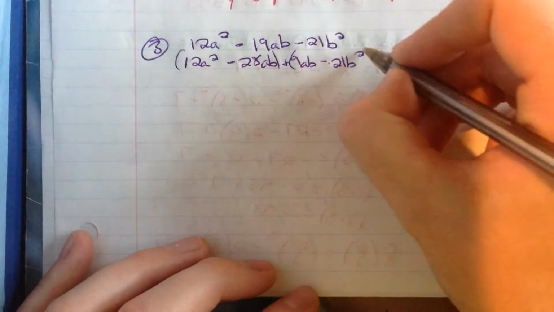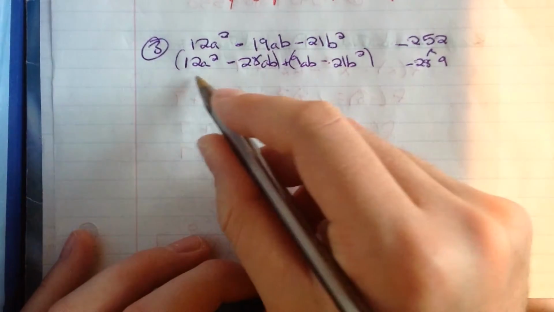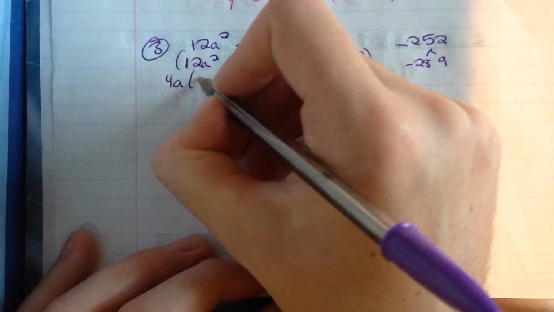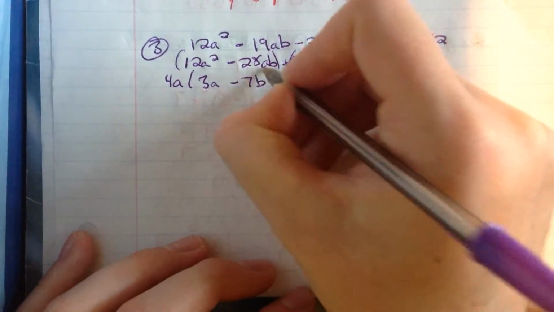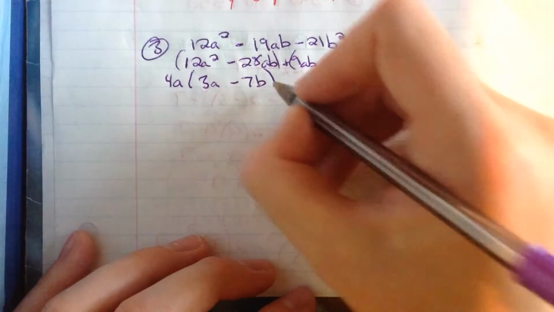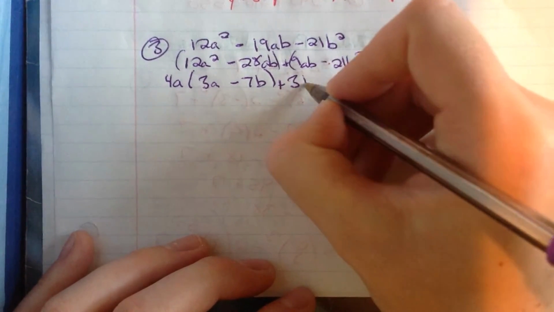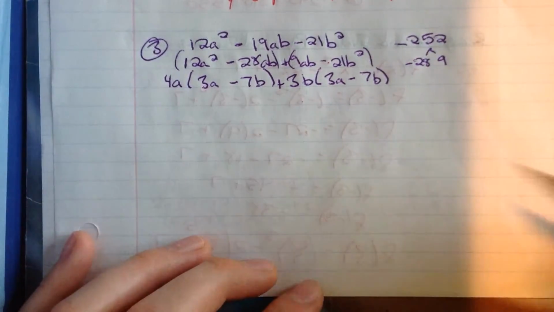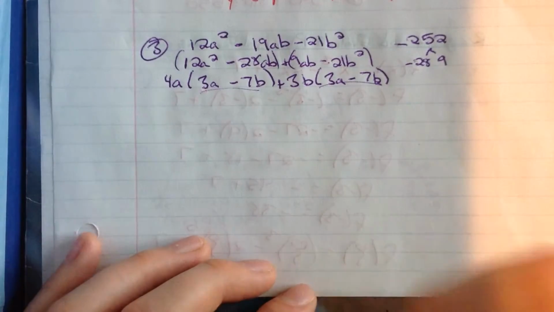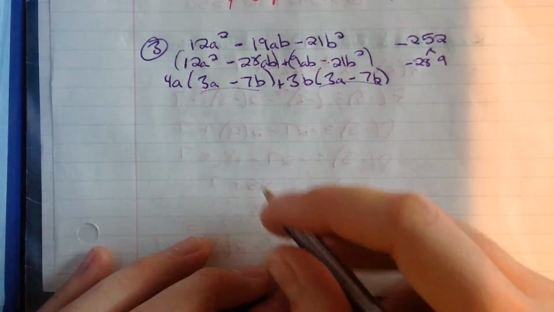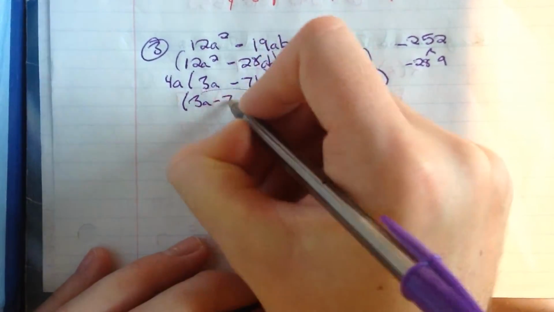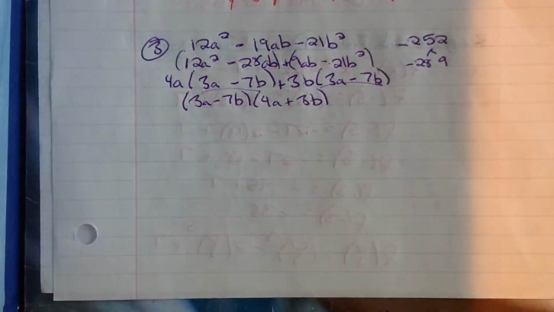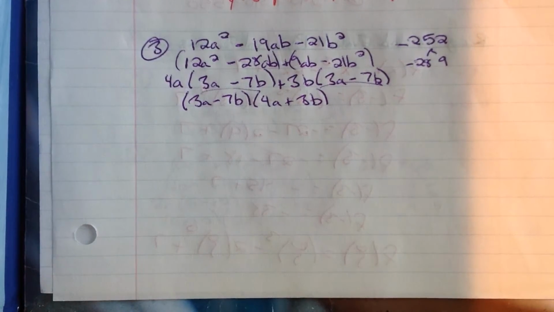Group in pairs of 2. What's common out of the first? Well, I can pull out a 4 and an a, so I'm left with 3a minus 7b. Out of the second pair, I can pull out a 3 and a b, so I'm left with 3a minus 7b. These match, that's good, that's what we want, or else we've probably done something wrong and we need to go back through the problem and relook at things. They become one term. What you pulled out becomes the other term. And we have factored it.